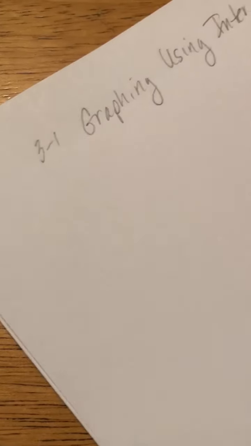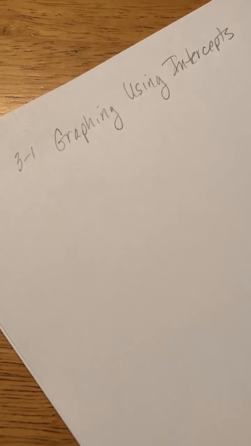Okay, we're going to do a quick review because on Thursday you're going to take a quiz. So we're going to start with section 3.1, which was graphing using intercepts. Now, some of you struggled to set this up right, and if you don't set it up right, I won't give you credit, okay?